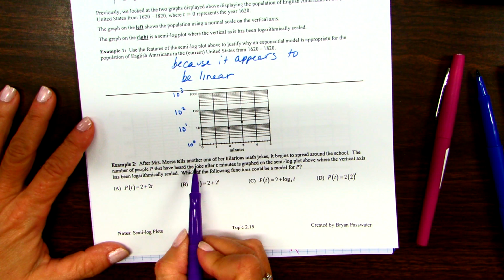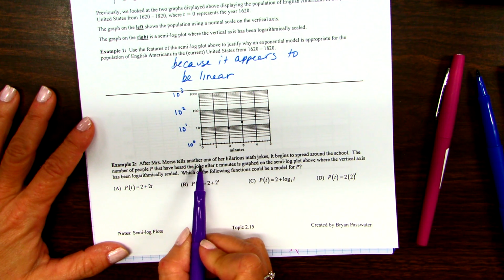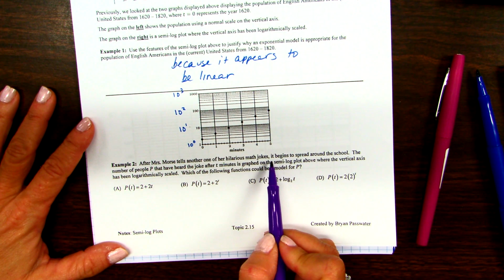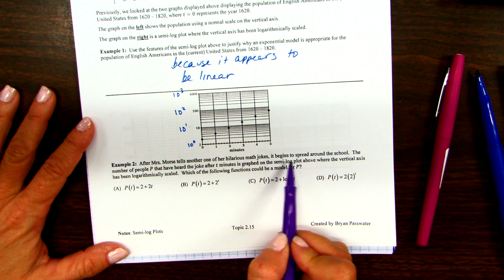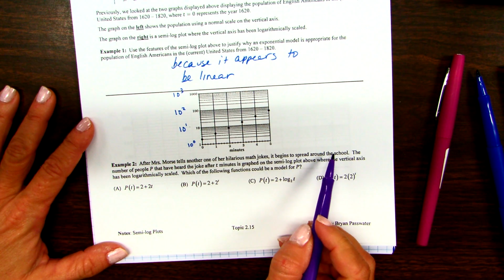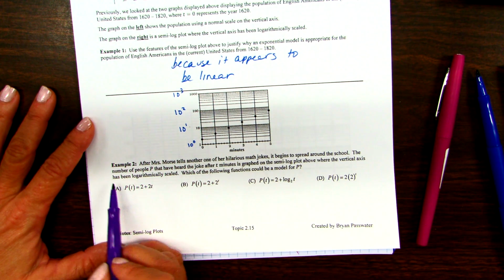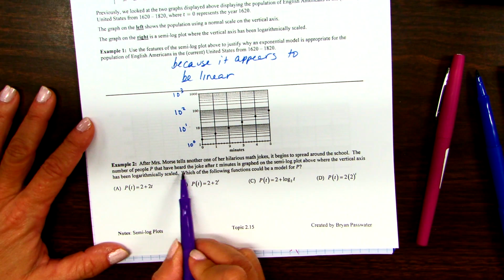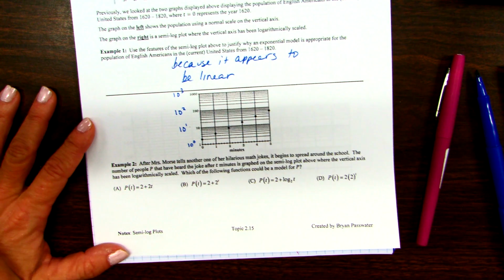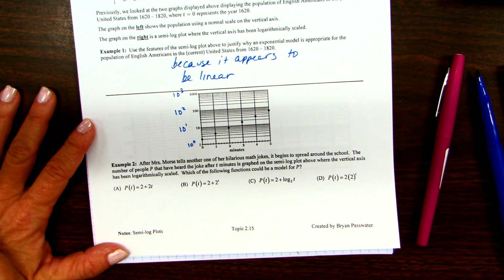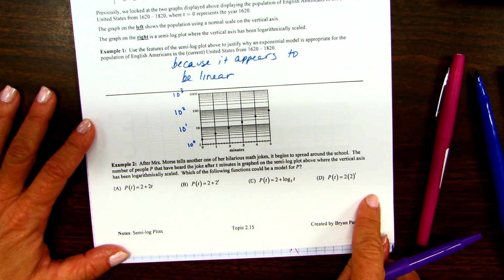After Mrs. Morse tells one of her hilarious math jokes, it begins to spread around the school. You know how that happens. You guys start talking about it in all your classes. Like, isn't that so funny? The number of people, P, that have heard the joke after T minutes is graphed on the semi-log plot above, where the vertical axis has been logarithmically scaled. Which of the following functions could be a model for P?